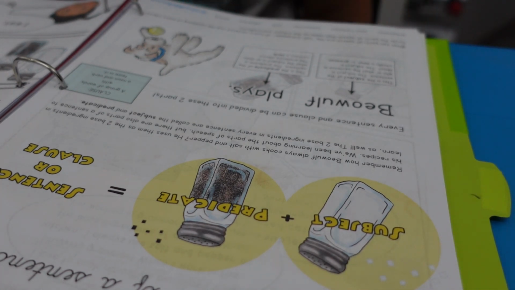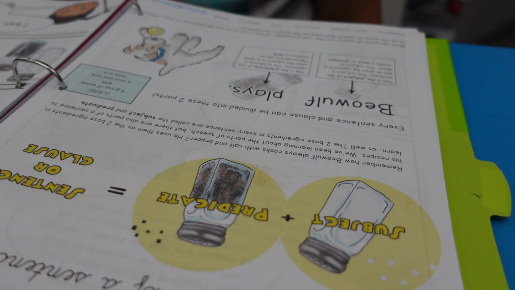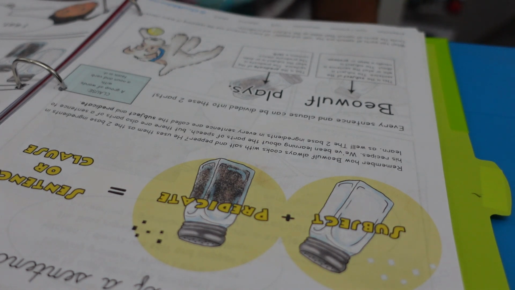Remember how Beowulf always cooks with salt and pepper? He uses them as the two base ingredients in his recipes. We've been learning about the parts of speech, but there are also parts of a sentence to learn as well. The two base ingredients in every sentence are called the subject and predicate. Perfect. Every sentence and clause can be divided into these two parts.